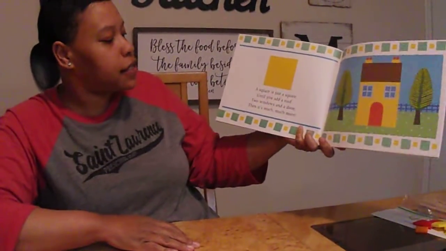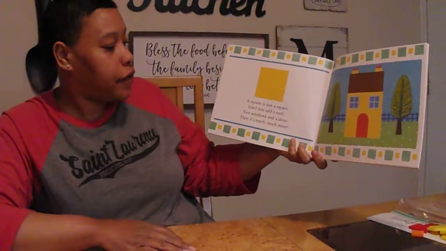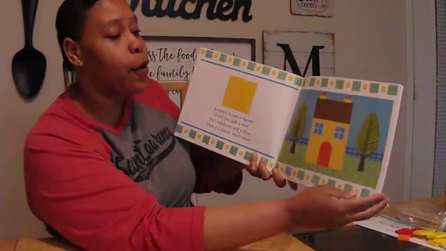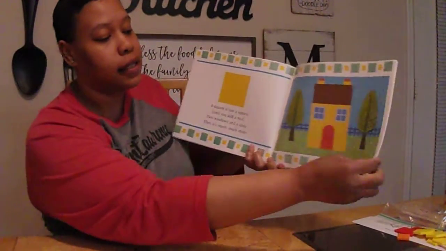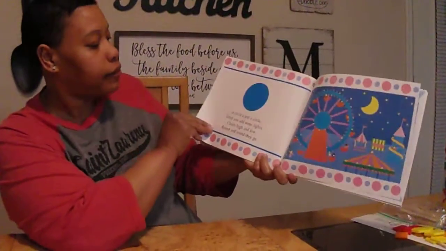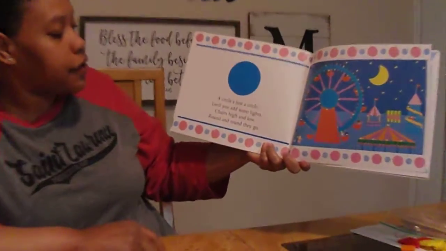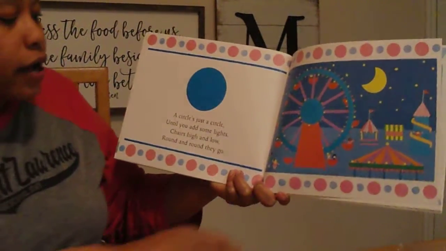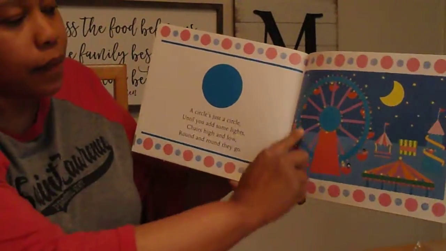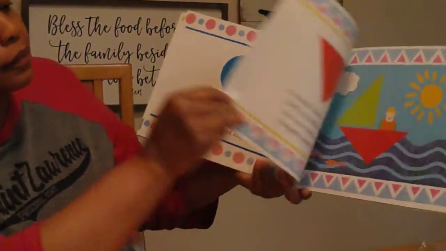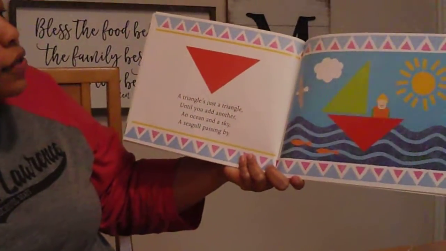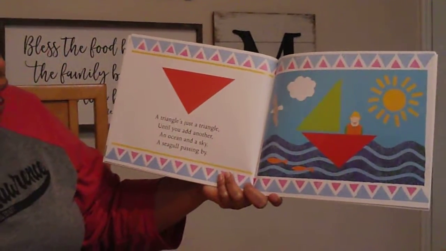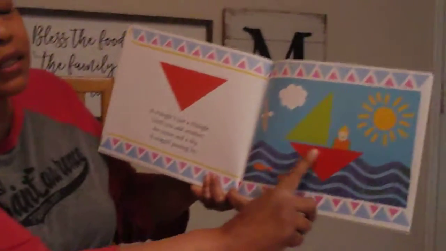A square is just a square until you add a roof, 2 windows, and a door. Then it's much, much more. A circle is just a circle until you add some lights. Chairs high and low, round and round they go. A triangle's just a triangle until you add another, an ocean and a sky, a seagull passing by.